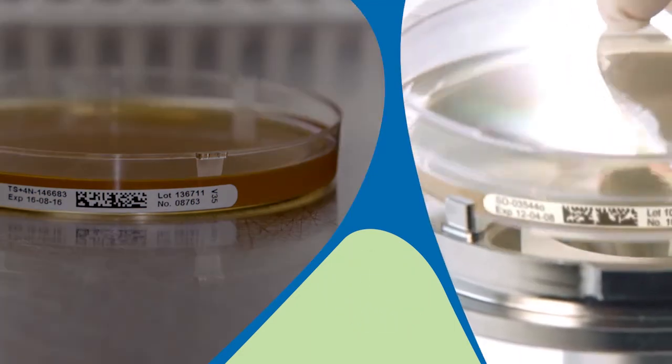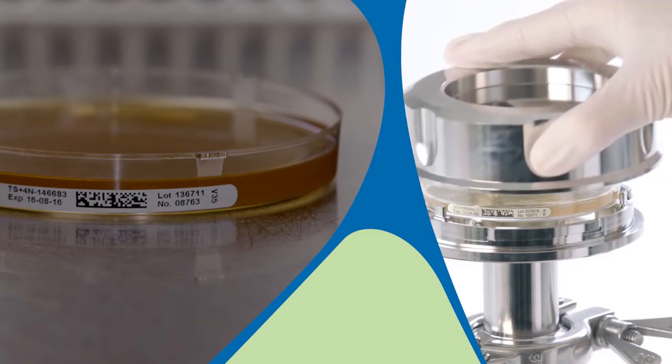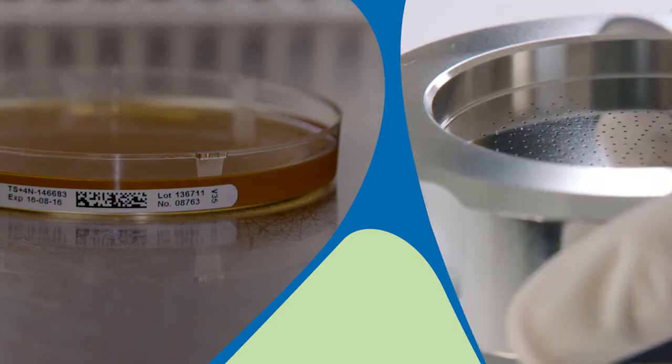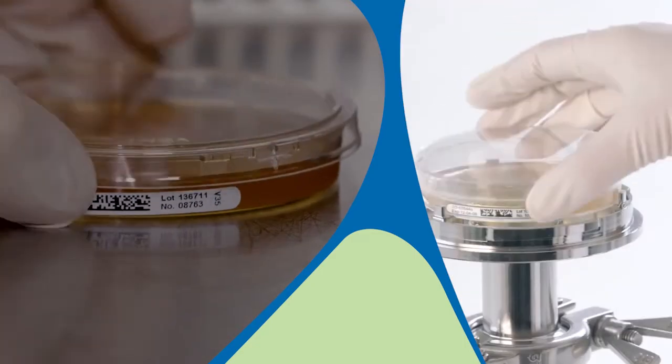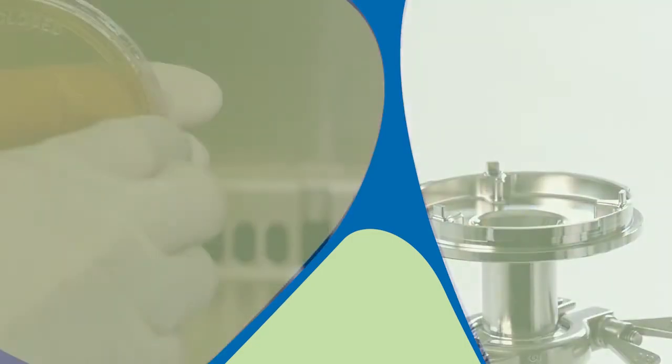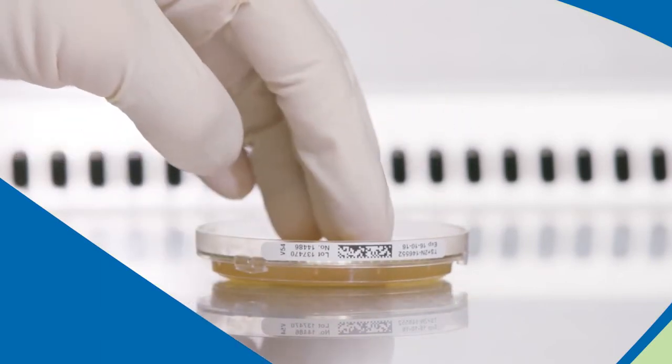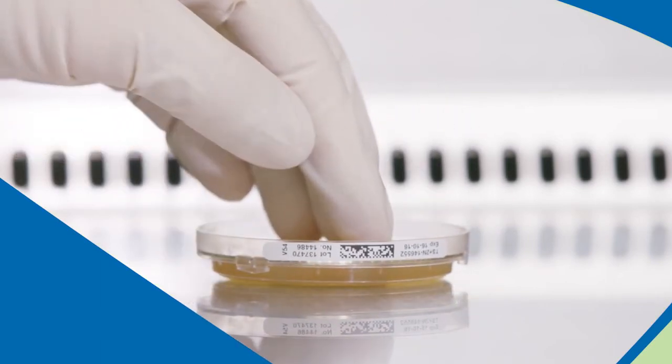Active air monitoring at critical control points is performed with air samplers such as the MAS-100 ISO-NT with a typical sampling volume of, for example, 1,000 liters. For surface monitoring, the contact plate is pressed on the surface with a uniform and steady pressure for a few seconds.